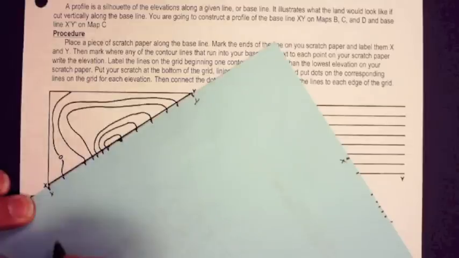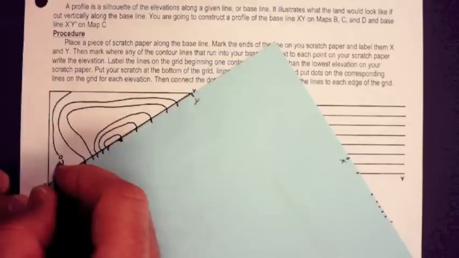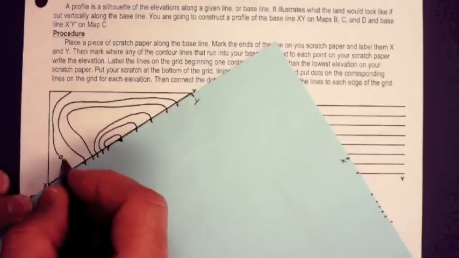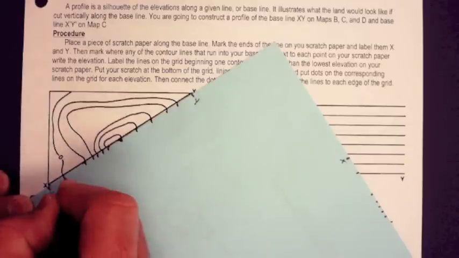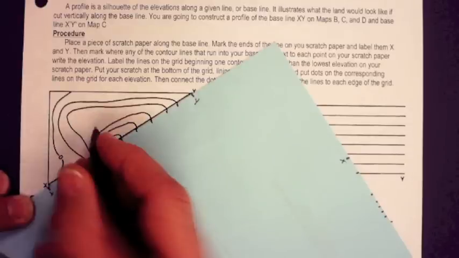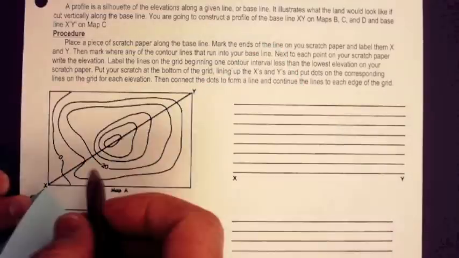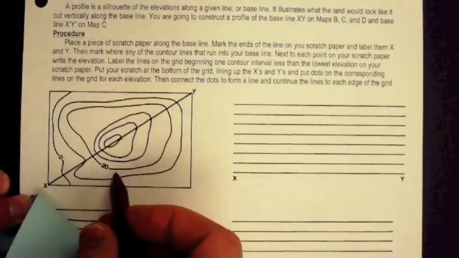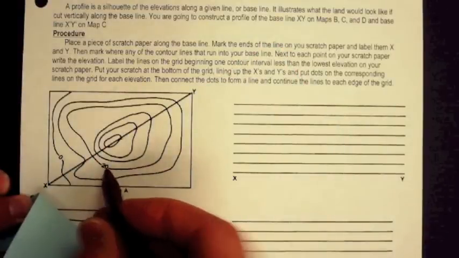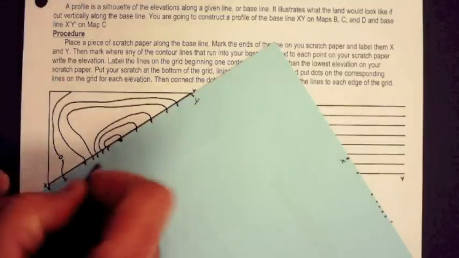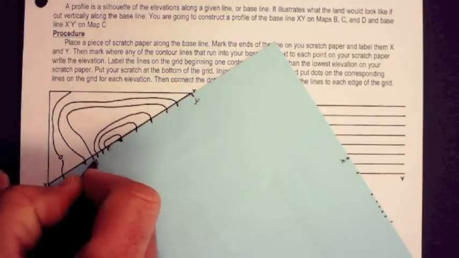All right, we need to label these marks so we know what the elevation is. The only one that we can see the label on is a 0, so we're going to put a 0 right here. The next line has no mark. The third one, though, if we look underneath our paper, it's covering it up right now, it says it's 20-foot line. So the third line up here we're going to label as 20 feet.